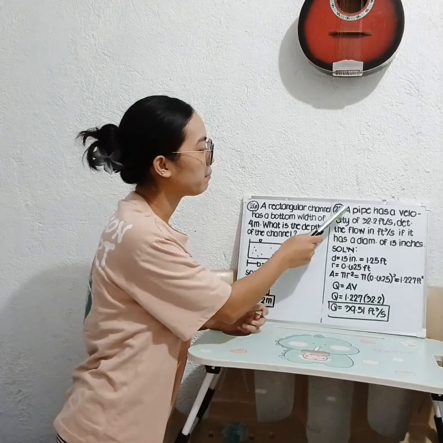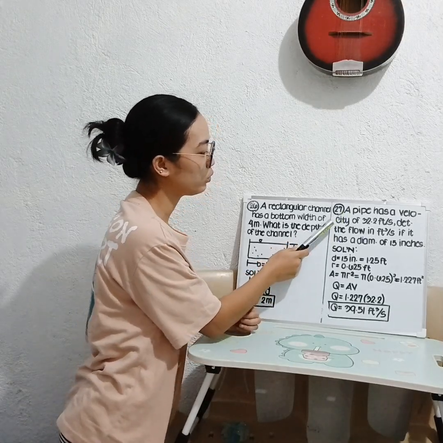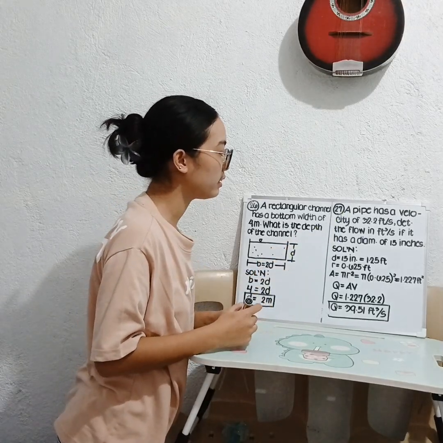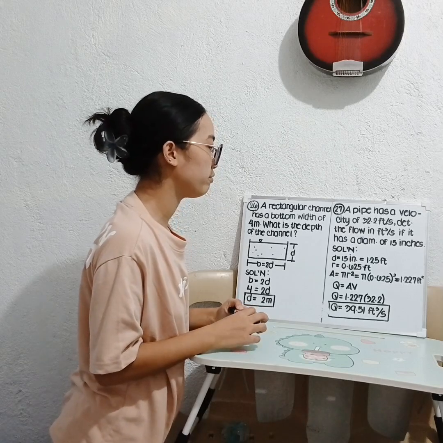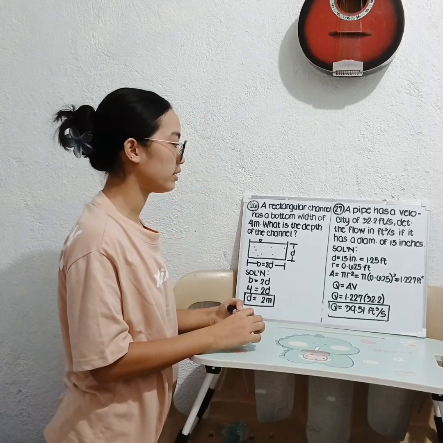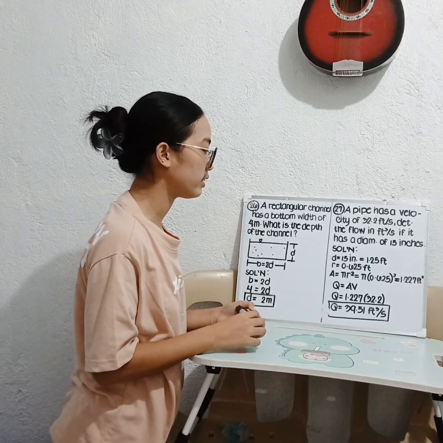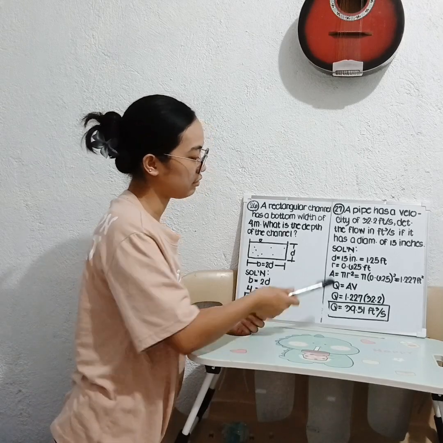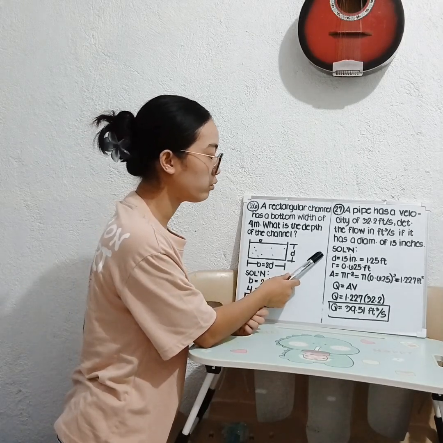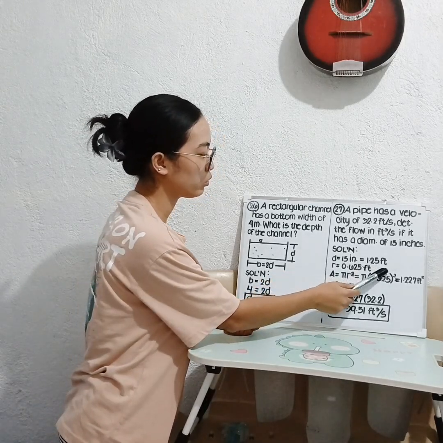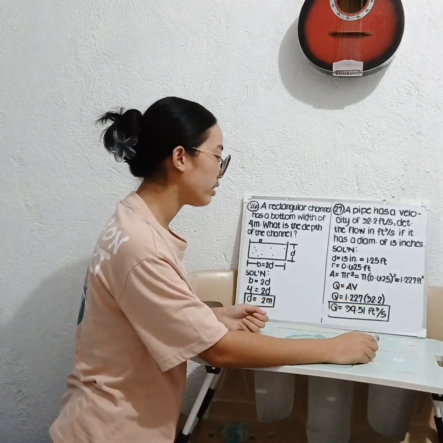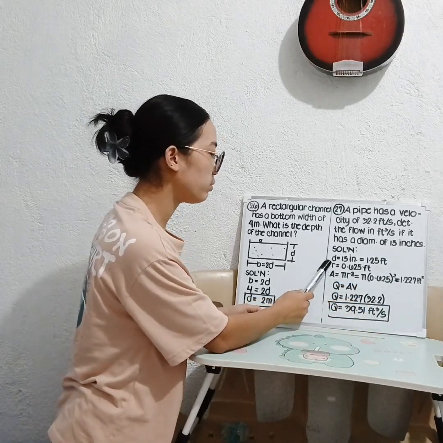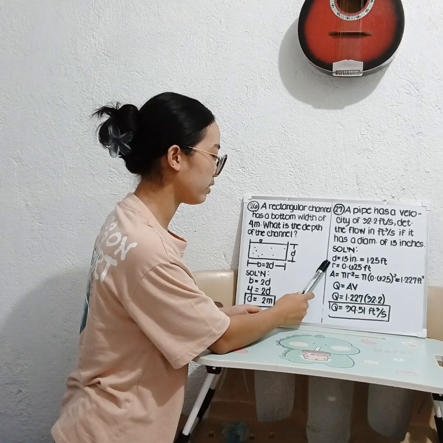Next is a pipe has a velocity of 32.2 feet per second. Determine the flow in cubic feet per second if it has a diameter of 15 inches. So our diameter is 15 inches, then convert it into feet. We have 1.25 feet. Then our radius is 0.0625 feet.